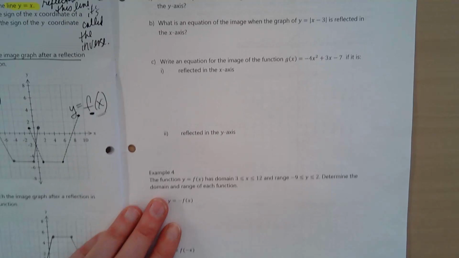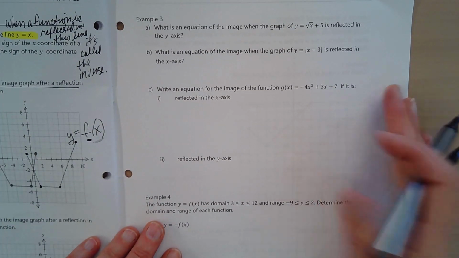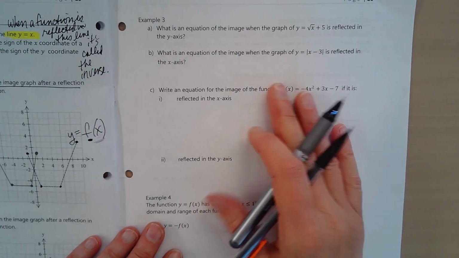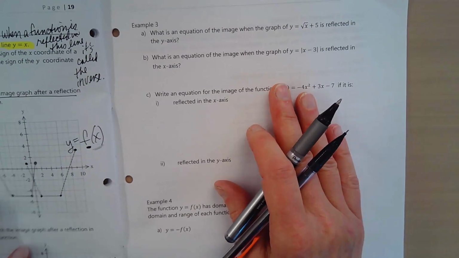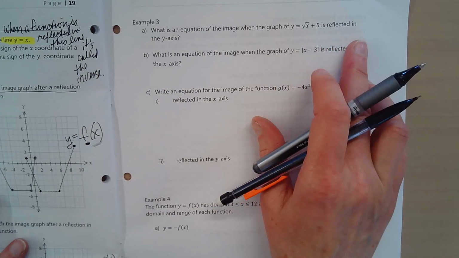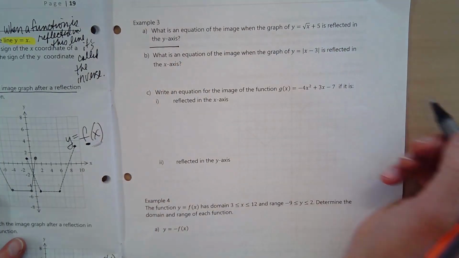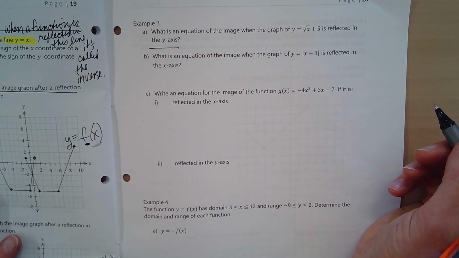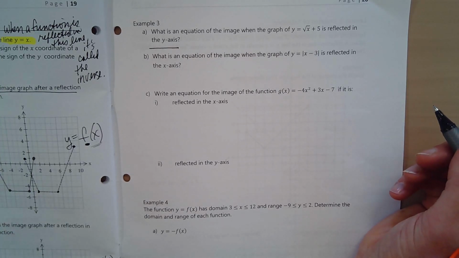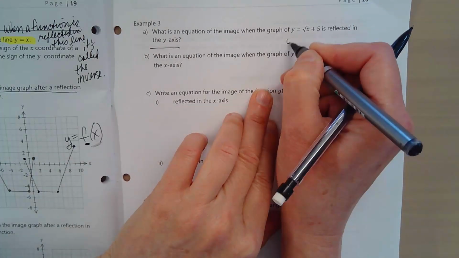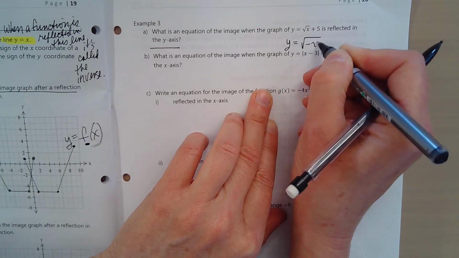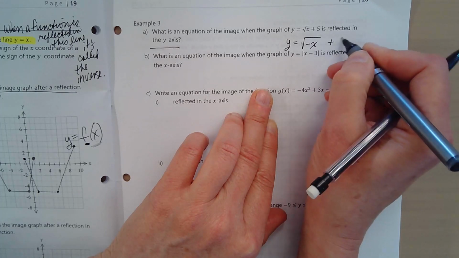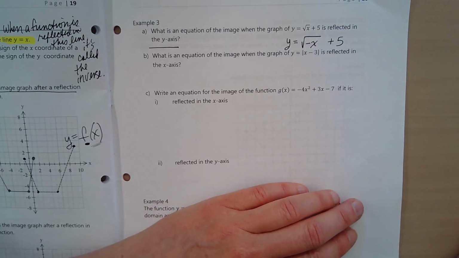Okay, let's take a look. These are a little easier to do, or not easier, but they take less time, because they don't involve any graphing. So usually graphing takes a while. What is the equation of the image when the graph of y equals root x plus 5 is reflected in the y-axis? So what kind of change happens with reflection in the y-axis? X values change, right? So all you have to do is add a negative sign to the x value, and that's it.